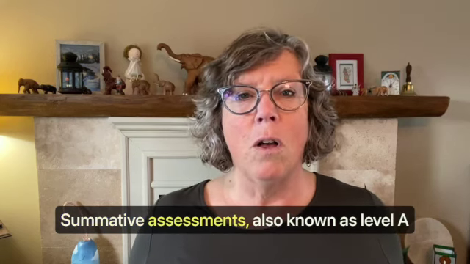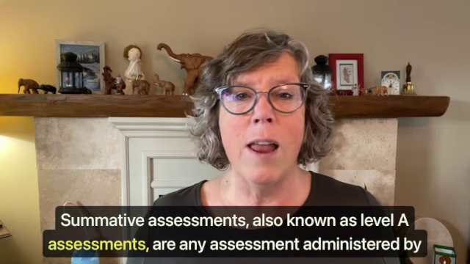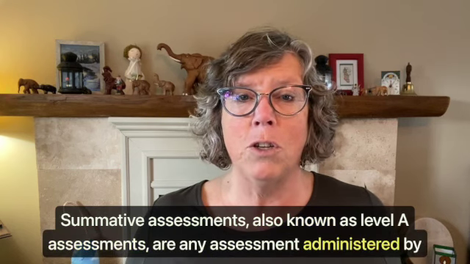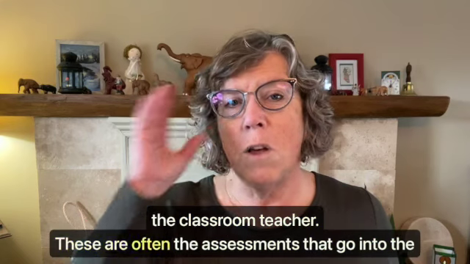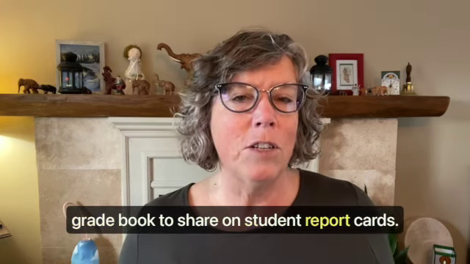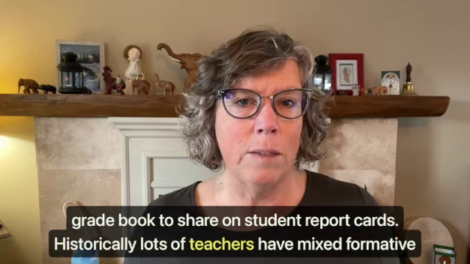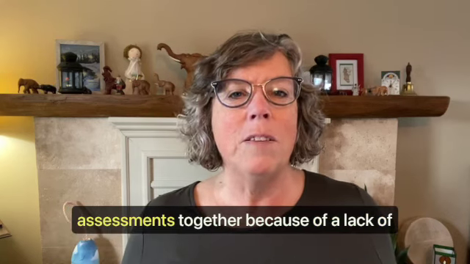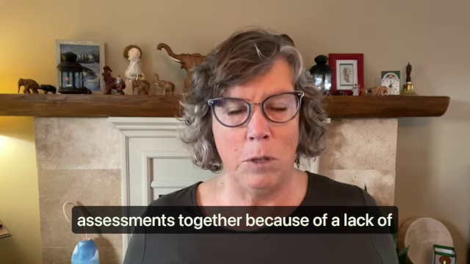Summative assessments, also known as Level A assessments, are any assessment administered by the classroom teacher. These are often the assessments that go into the gradebook to share on student report cards. Historically, lots of teachers have mixed formative and summative assessments together because of a lack of understanding of the difference between the two.